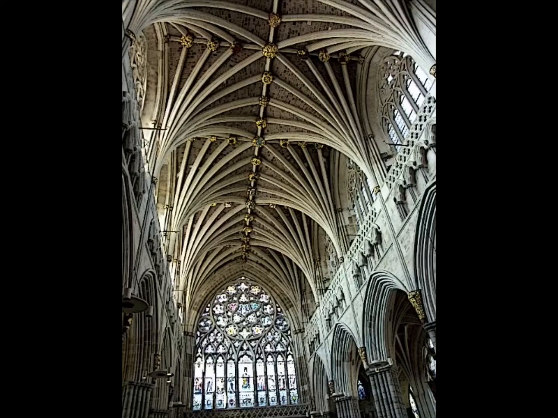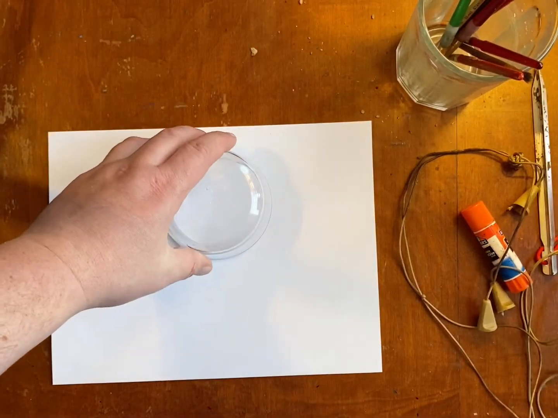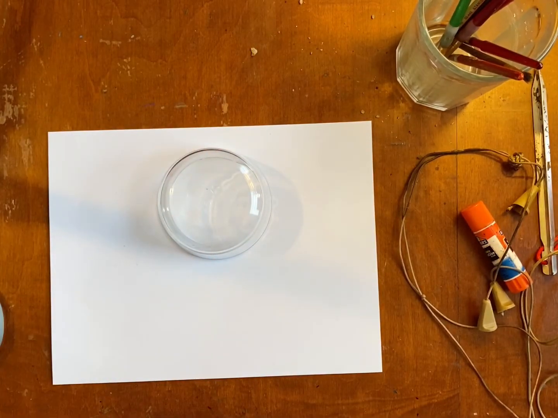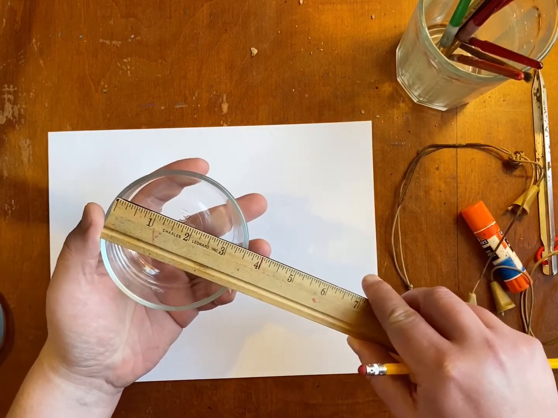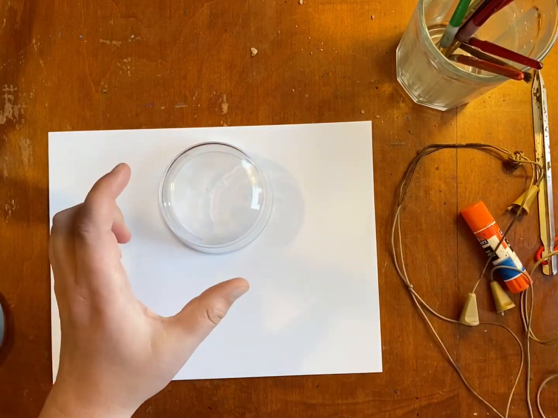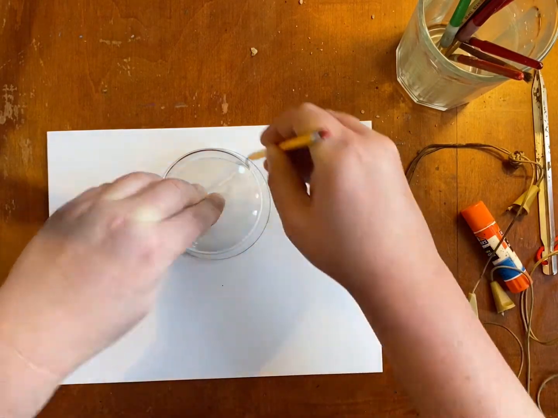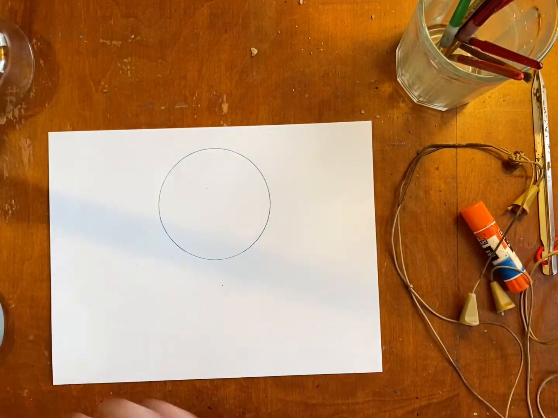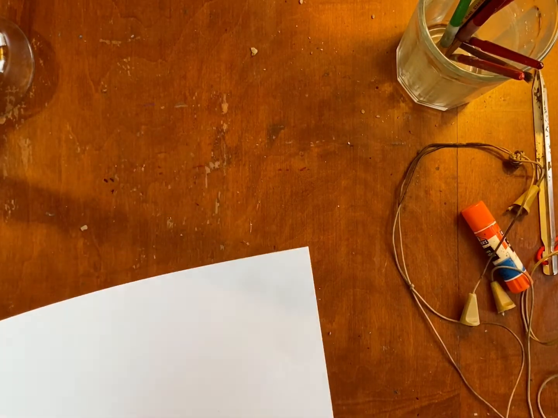First, we are going to make our rose windows. First, we're going to trace some kind of circle to make our rose window. I'm using this little bowl. This little bowl is about 3.5 inches, and I think it's even a little big for this piece of paper. So I wouldn't go any more than that. Trace a circle and then cut it out using scissors. This is what we're going to make our rose window from.